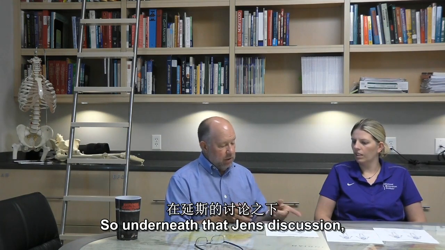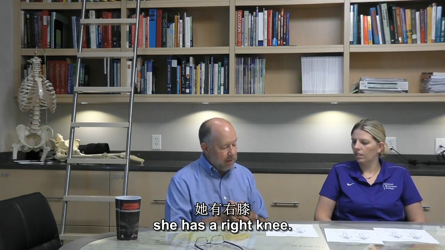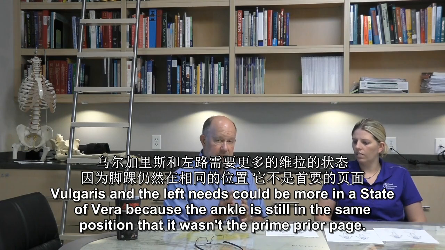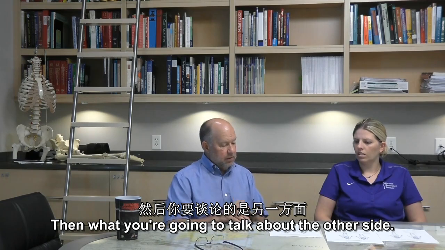So underneath of Jen's discussion, she has a right knee that's going to be more in a state of valgus, and a left knee that's going to be more in a state of varus, because the ankle is still in the same position that it was on the prior page. Jen, why don't you go ahead and talk about the other side?